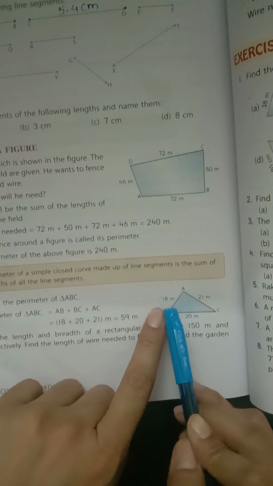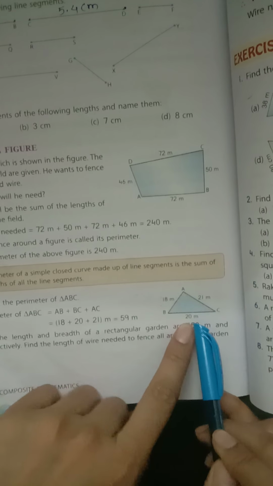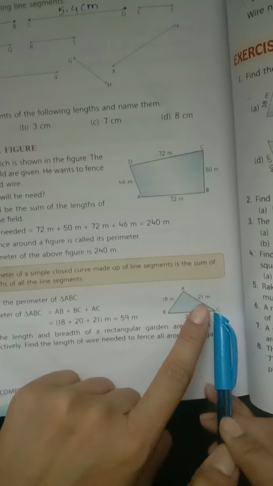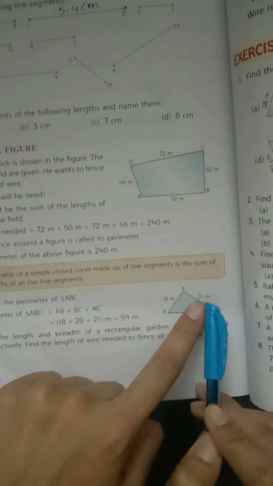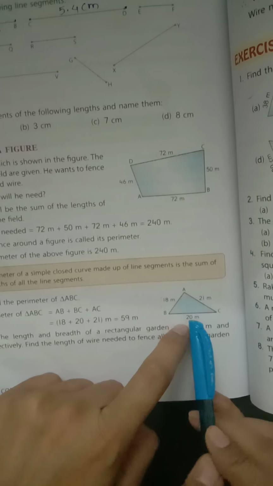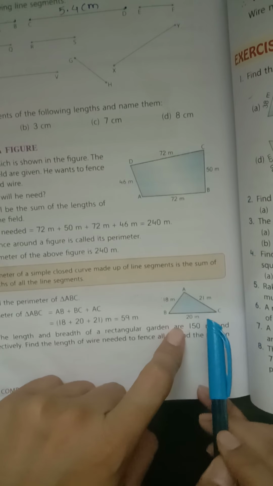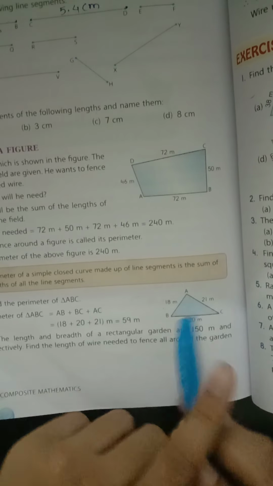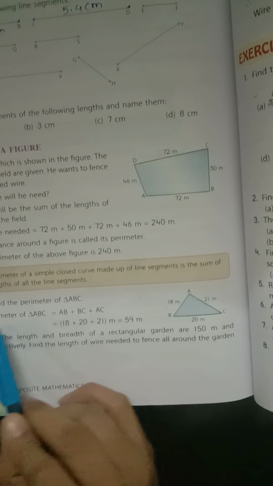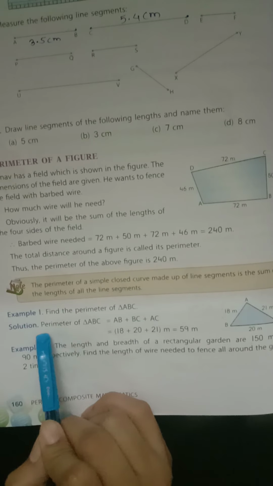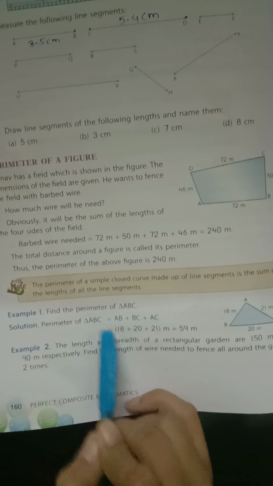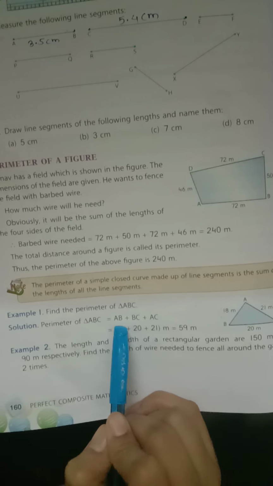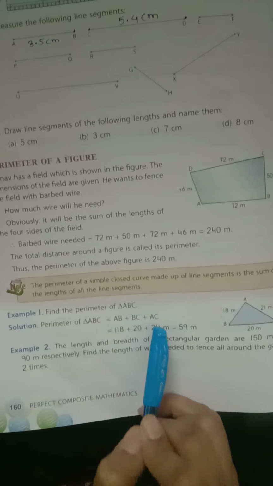AB की लेंथ है 18 मीटर, BC की लेंथ है 20 मीटर और AC की लेंथ है 21 मीटर. And when we add all these sides' lengths together, we get the perimeter of that triangle. Okay, so see over here the formula for the perimeter of a triangle. Perimeter of triangle ABC is equal to AB plus BC plus AC.